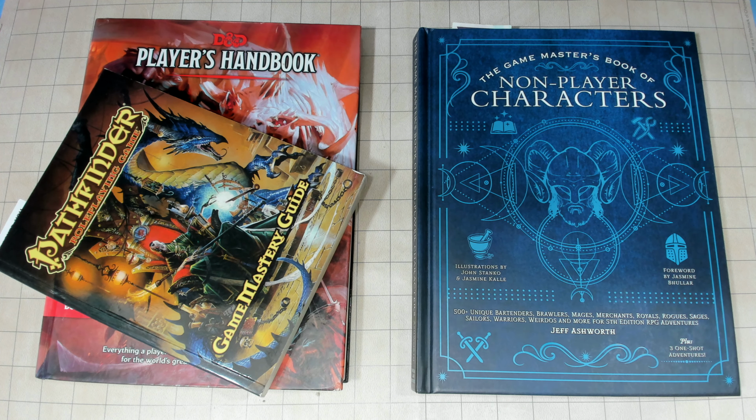You see before you the Game Master's Book of Non-Player Characters by Jeff Ashworth. It's a very good book. It's got a lot of NPCs in it. We have the Pathfinder Game Mastery Guide for First Edition, and I know you can see the 5e Player's Handbook, and surprisingly very handy for making your NPCs, for those of you who want to do so. We have the right tools, and there are more tools we can use. But right now, that's not the issue. It's all about lining it up and grabbing some food.